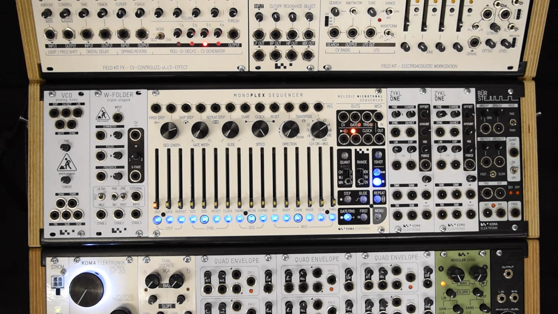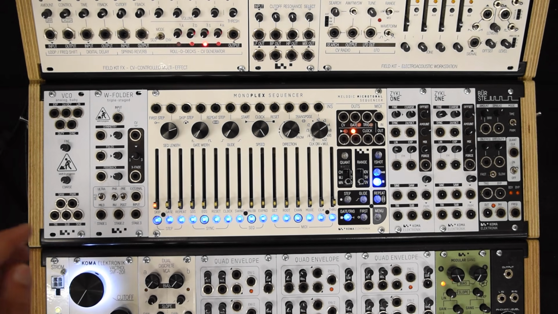I'll show you the Monoplex sequencer today. This is the Monoplex sequencer. This is a 16-step melodic sequencer from Coma Electronic.